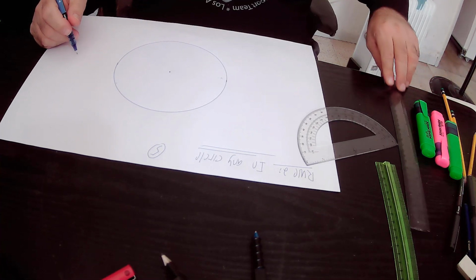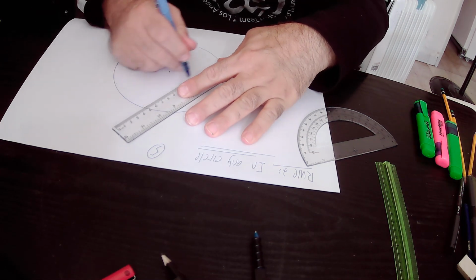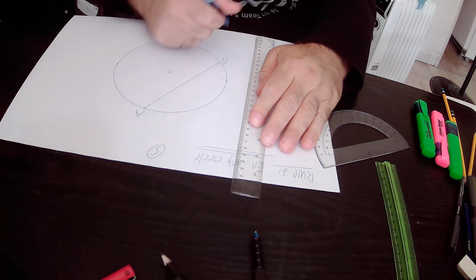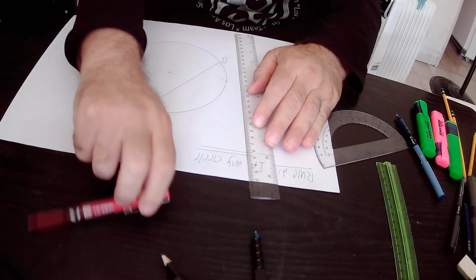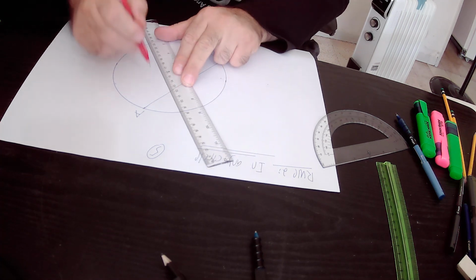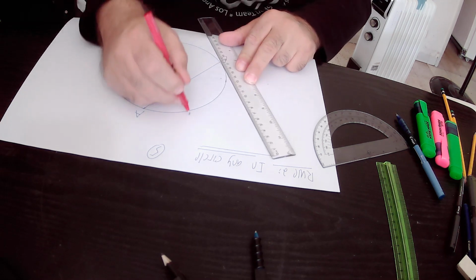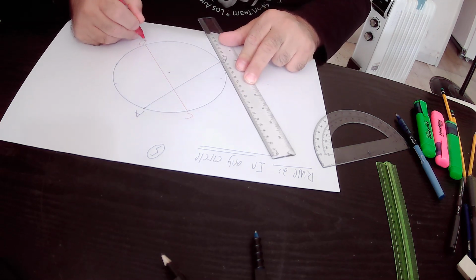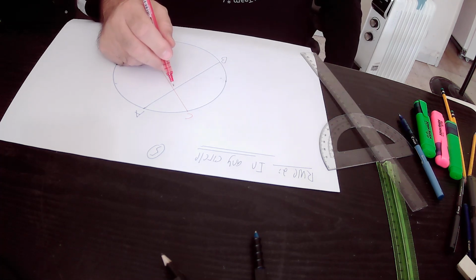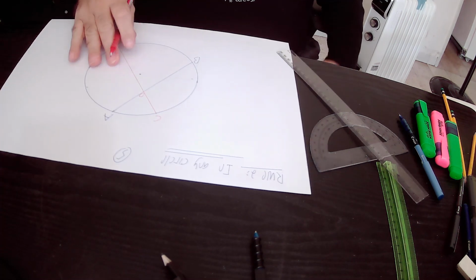If we have chord AB, this is chord AB inside the circle, that intersects with chord CD, this is also inside the circle. This is called CD. The intersection point is at this point. We define the intersection point as point O. So I write it down.